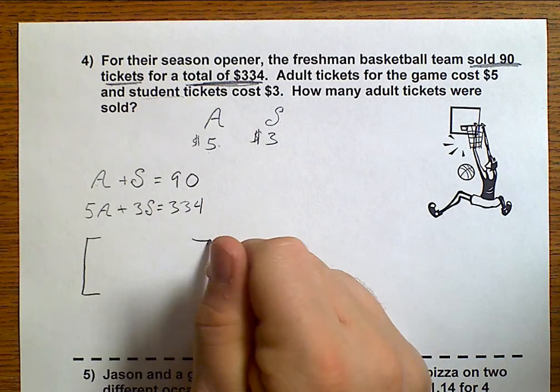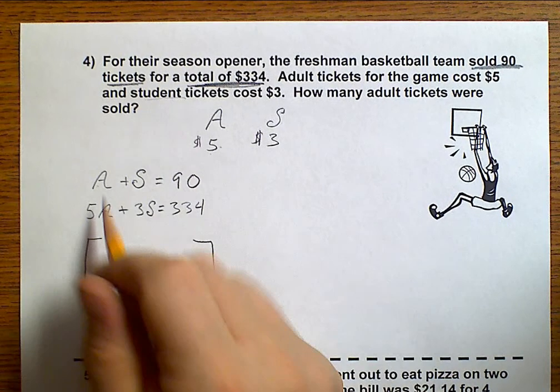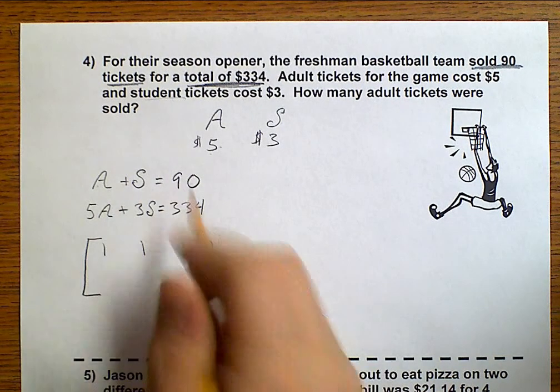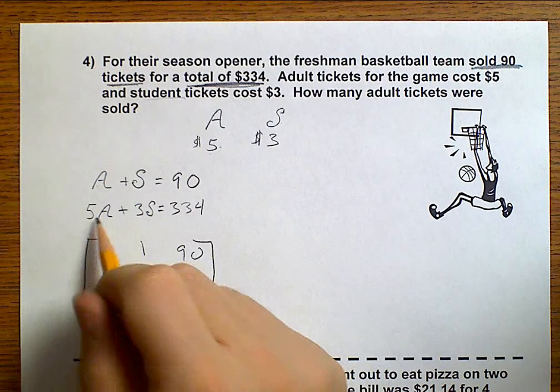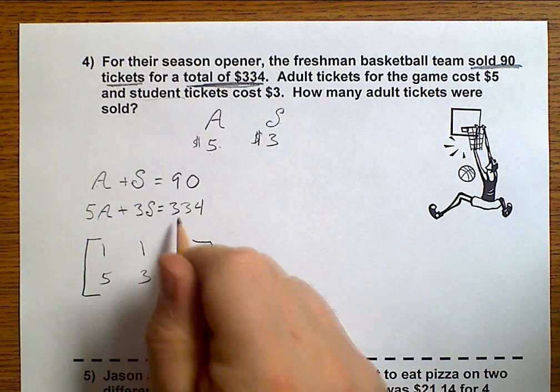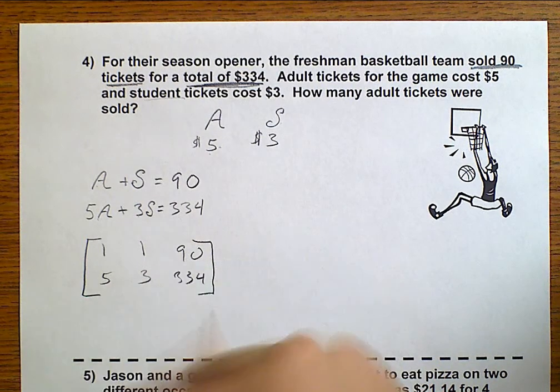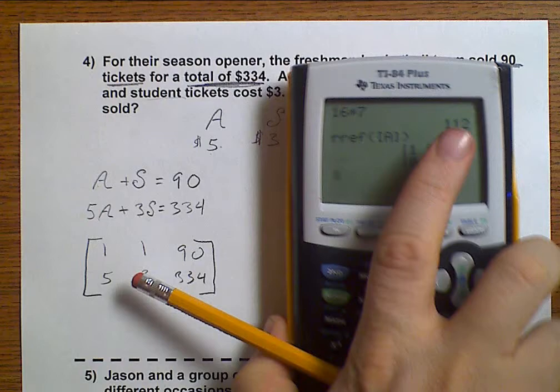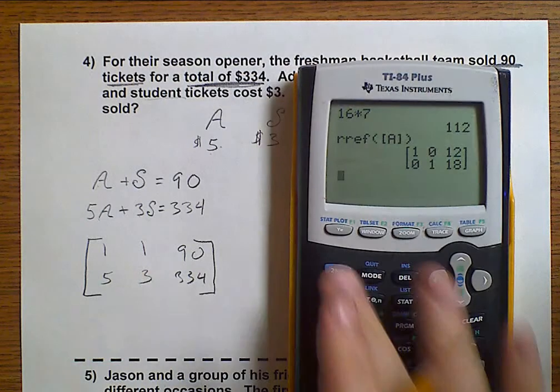I'm going to go ahead and put this into a matrix. 1, 1, 90, 5, 3, 334. Go into our matrix.